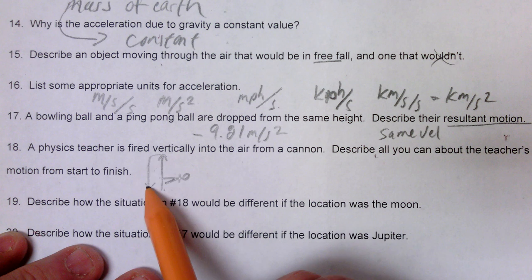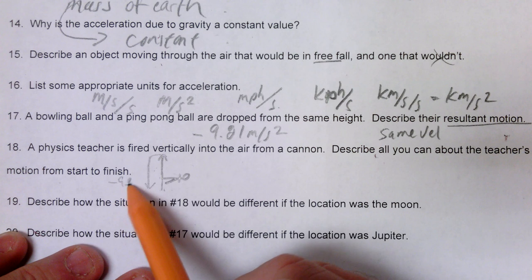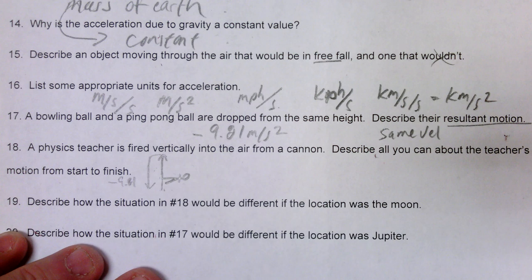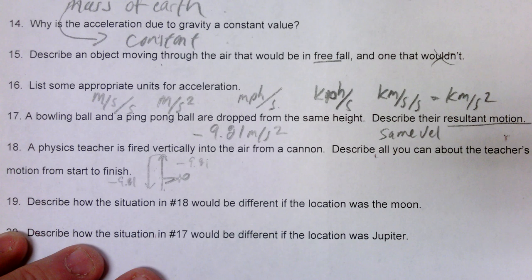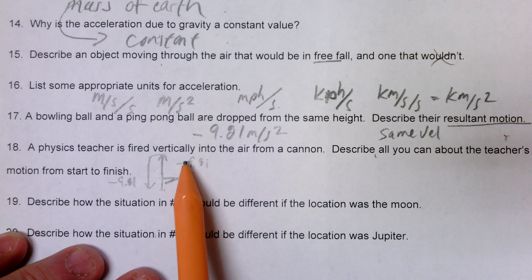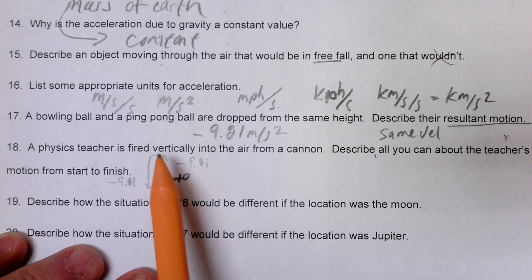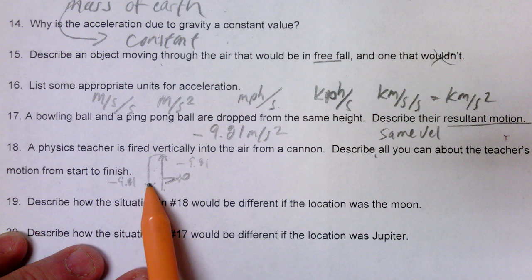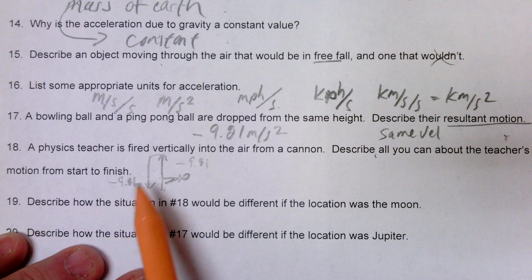Well, what's happening from here to here is the teacher is accelerating at that rate. Well, that teacher had the same acceleration going up because it's caused by gravity. The difference here, when the velocity is positive and the acceleration is negative, you end up slowing down. Now as you come down, the velocity is negative and the acceleration is negative, so they're working together. You are speeding up.